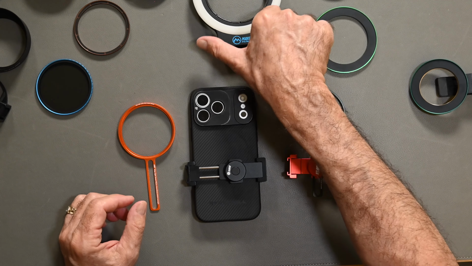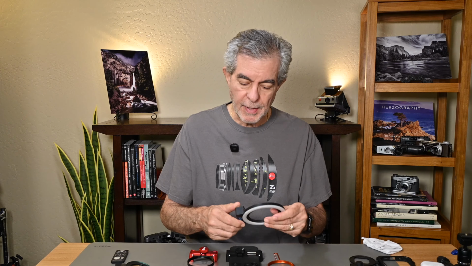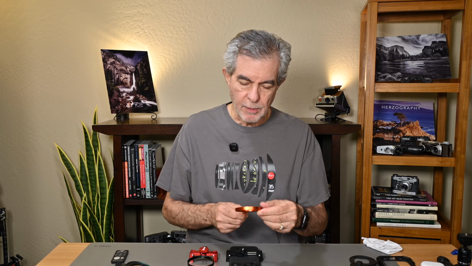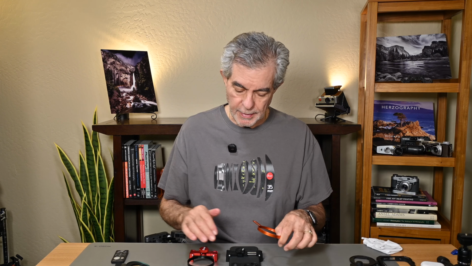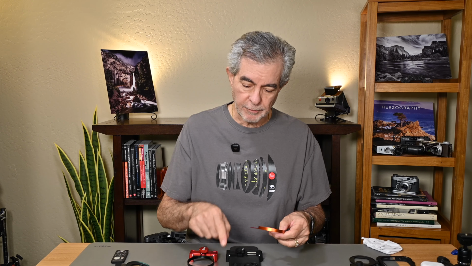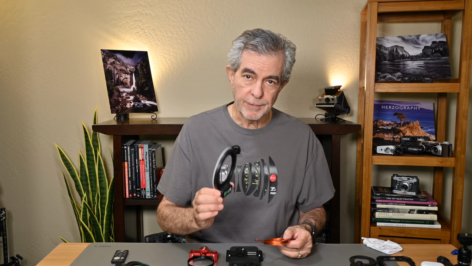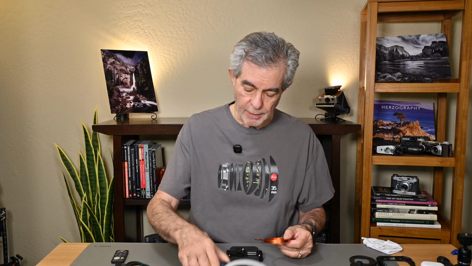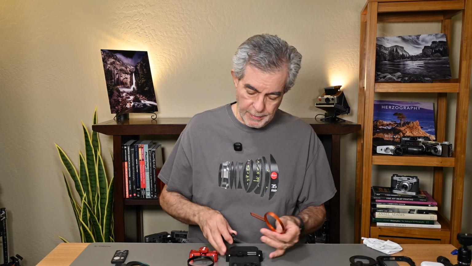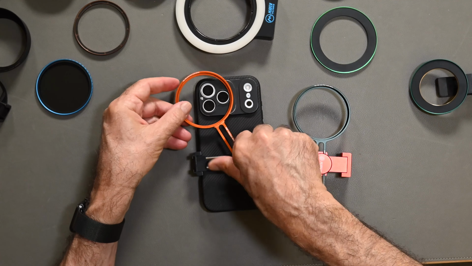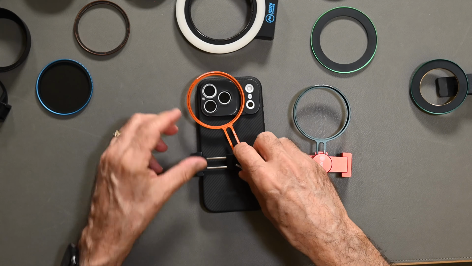But if you also want to take advantage of the Maven ring light, which I highly recommend, then the orange pivot arm is going to work out a little bit better for you because, distance-wise from the lens, it gives a little more space because of the size of this Maven ring light. And it attaches very simply, just like so, and there you have it.